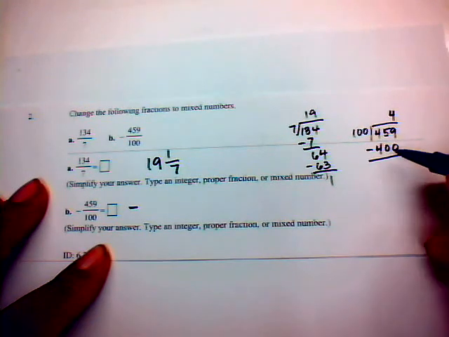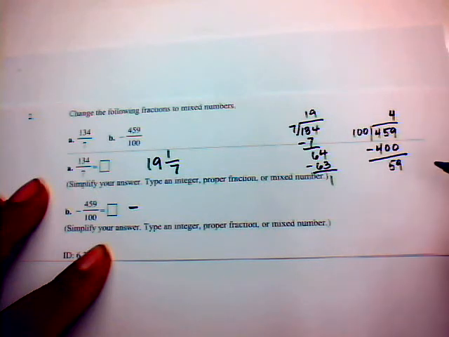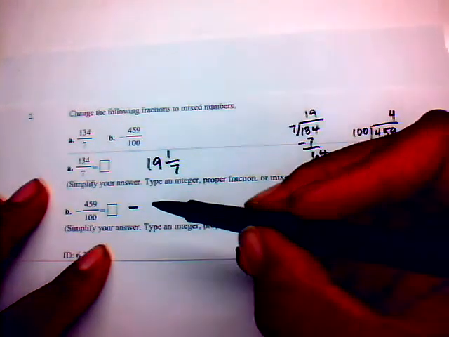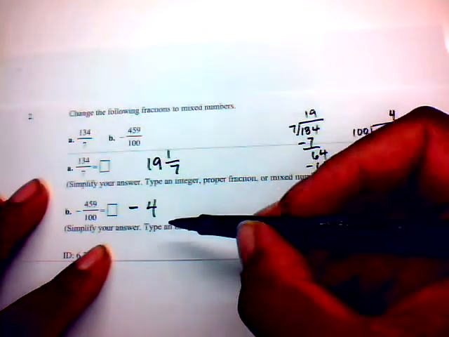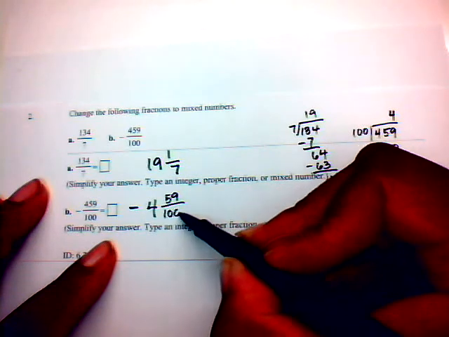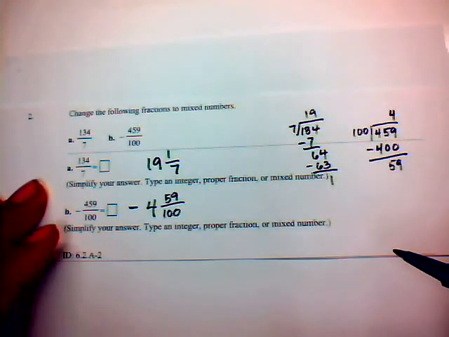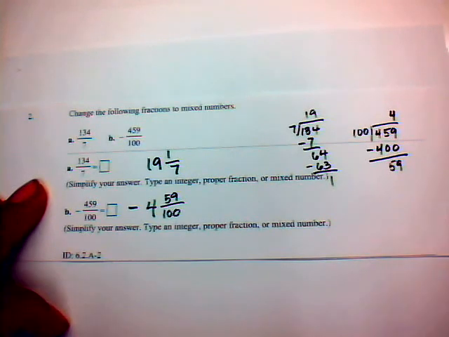So 400 from 459 will give you 59. And we know we can't divide 100 into 59, so the whole number is going to be the 4. The remainder, which is 59, is going to be your numerator, and our denominator will remain as 100. So in this case, negative 459 over 100 will be negative 4 and 59 hundredths.